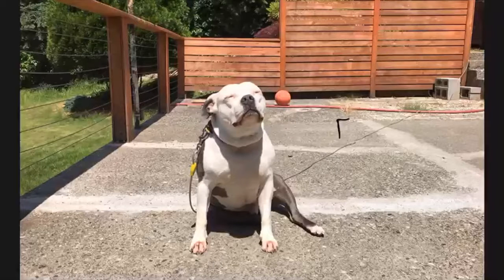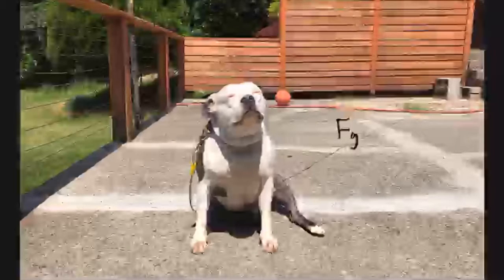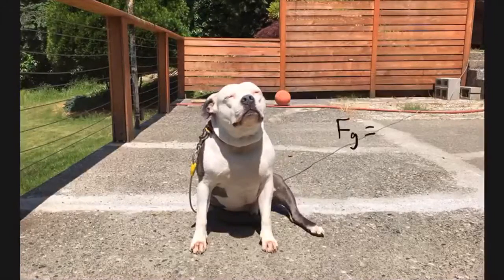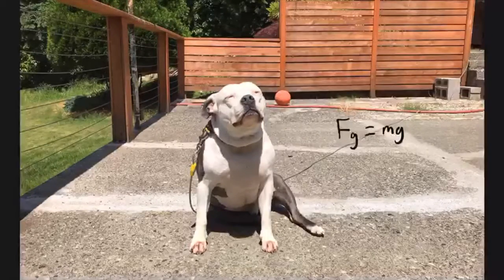The first force that I will be talking about is weight force. Weight force is signified by F, meaning force, and G, gravity. The calculation for weight force is mass times the gravity constant, which is 9.8. And the gravity force, or weight force, is the force that an object exerts on the surface, that is the earth, due to its mass.